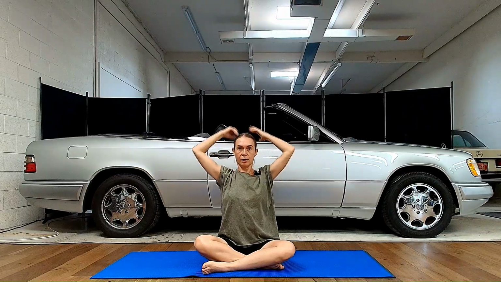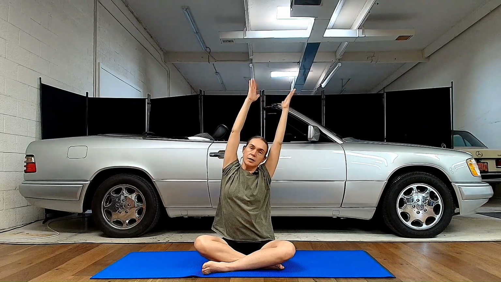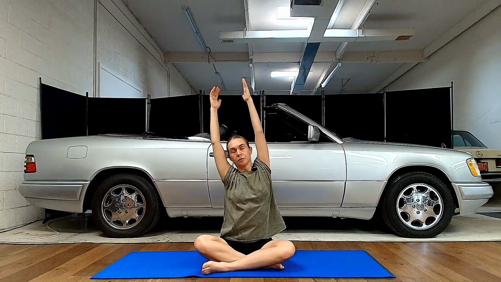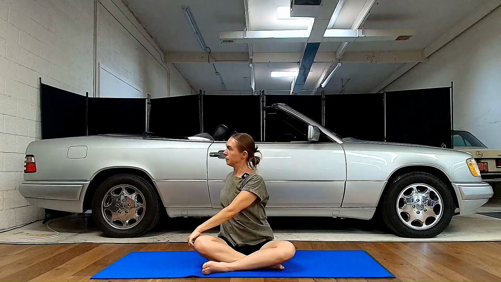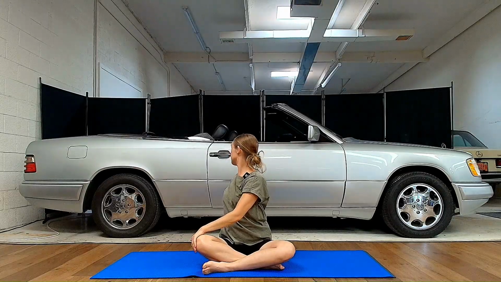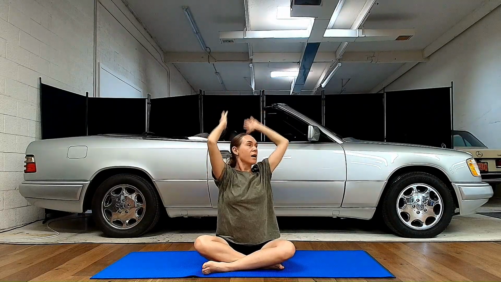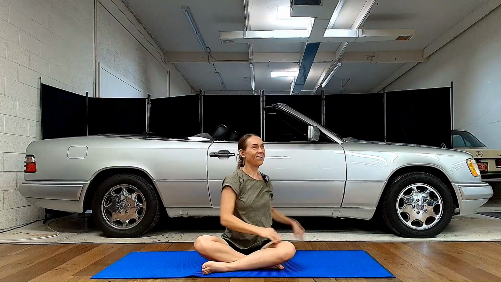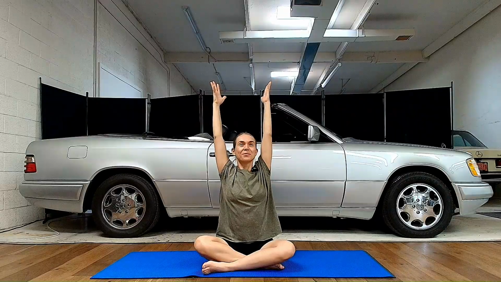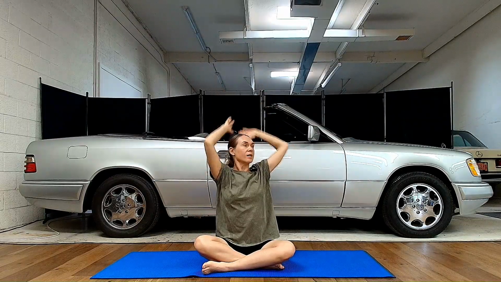Okay, and then inhale, reach the arms up. Now stretch the arms back, one side and then the other. And then stretch your arms up, and then twist to the left. Inhale, come back to center. And then exhale to the right. Inhale, center. Exhale, left. And then inhale, center. And then exhale, right.